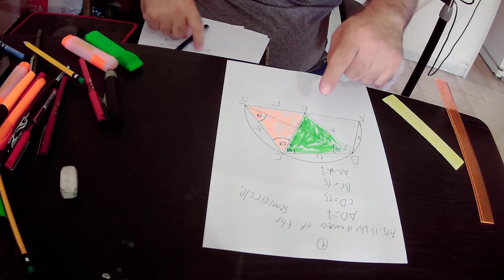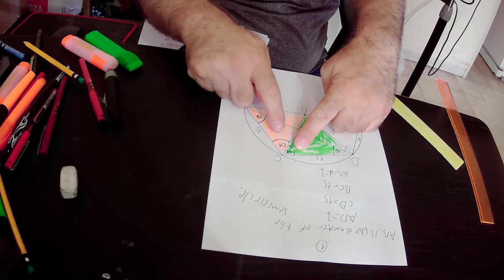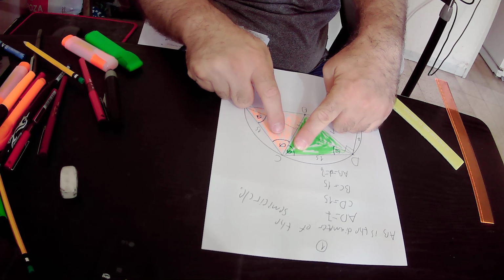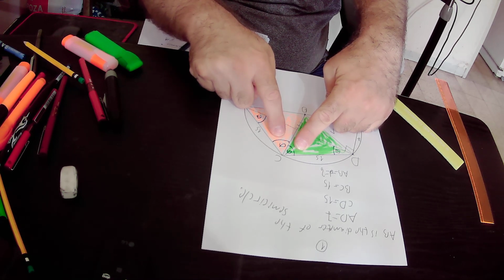And this angle of the green triangle, alpha, equals this angle of the orange triangle.